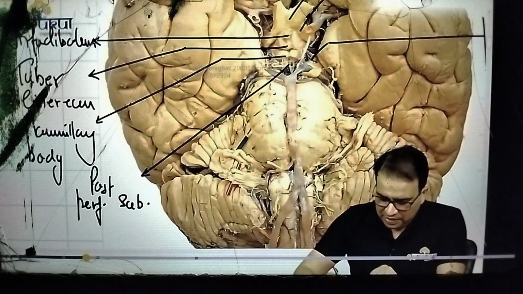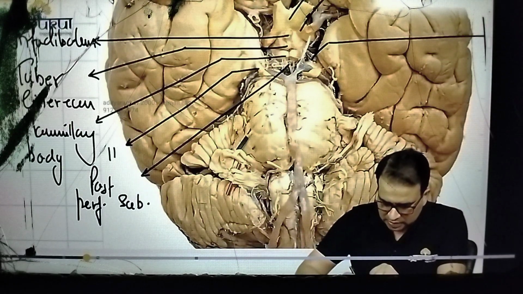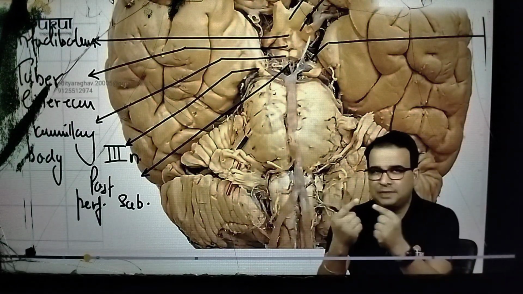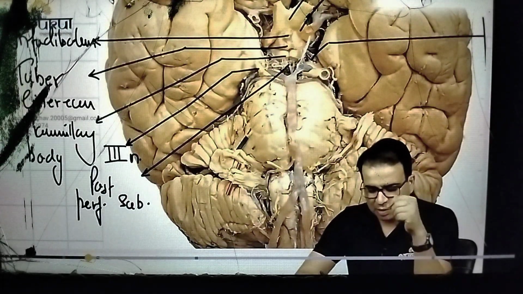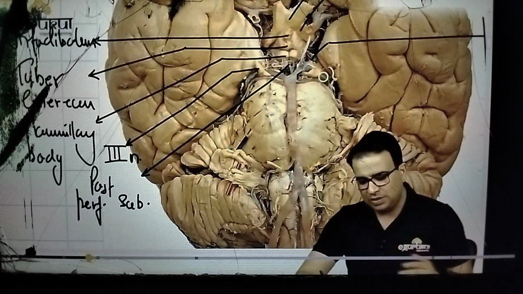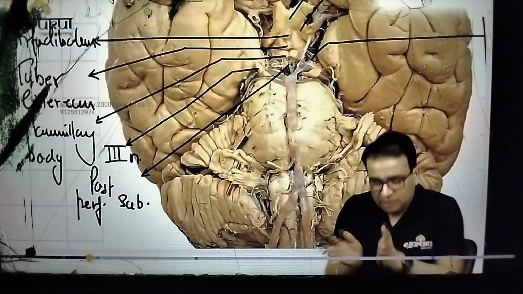And finally, one more content that we have in this interpeduncular fossa here is this third cranial nerve. See, we already said fourth nerve is coming from dorsal aspect of brainstem. So you can see the fourth nerve here coming from the dorsal aspect. It's on the outer aspect of the peduncle here. This nerve, although it is coming out between this posterior cerebral and superior cerebellar artery, is actually a content of interpeduncular fossa. It comes out of the interpeduncular fossa and then it runs between these two arteries.